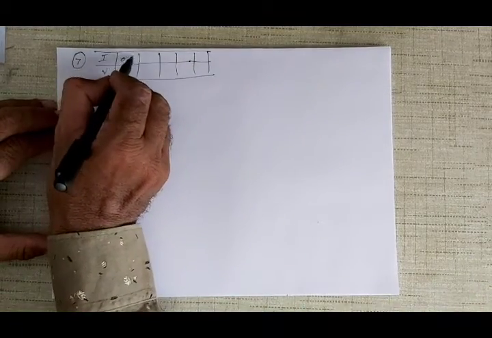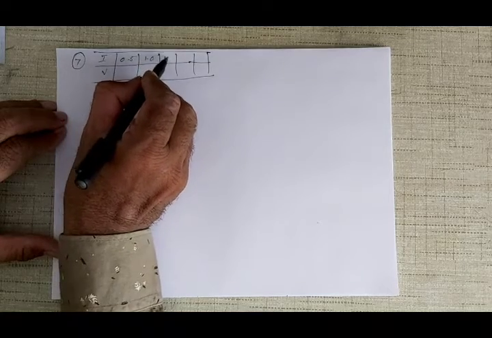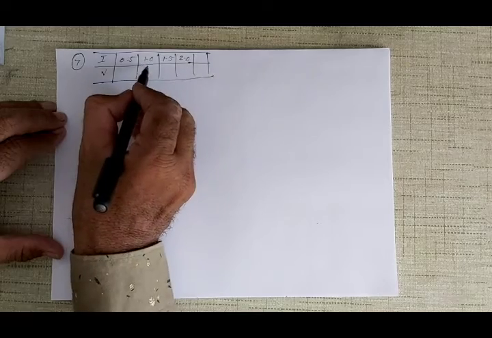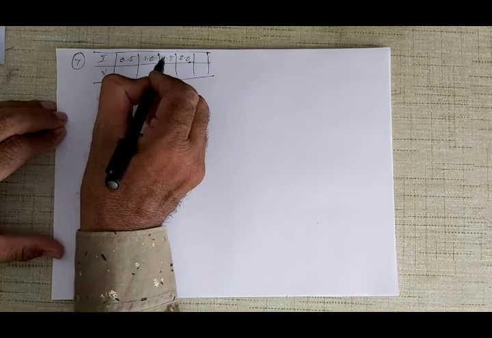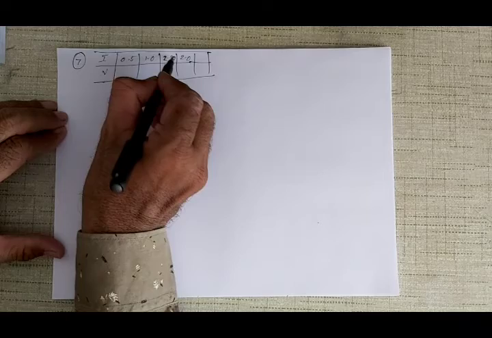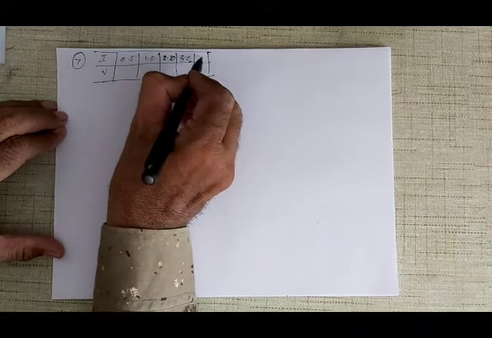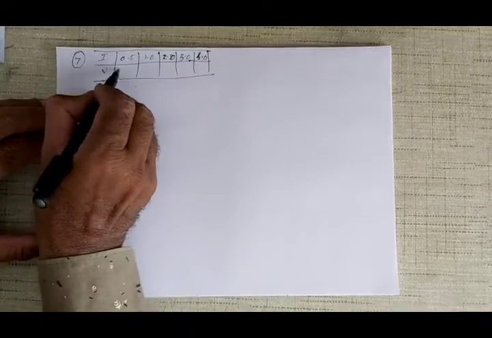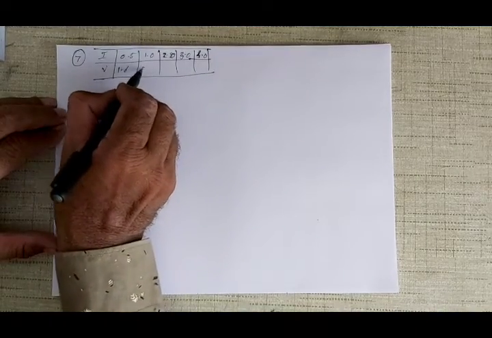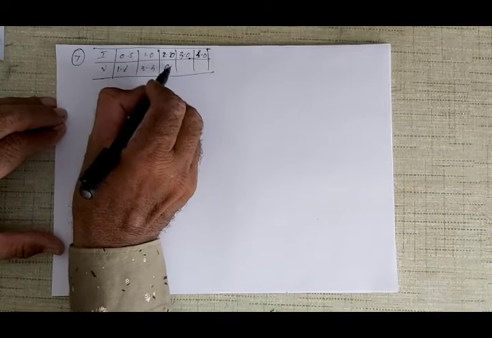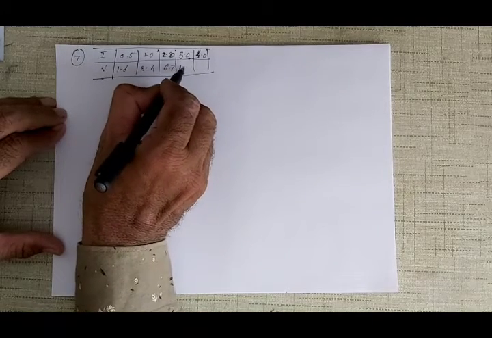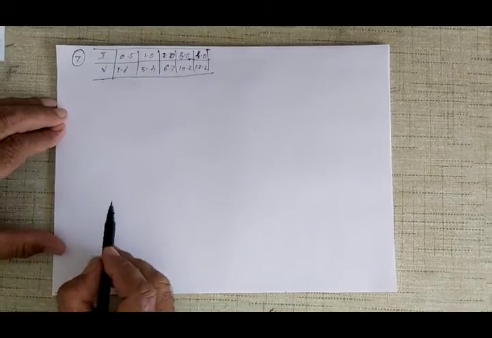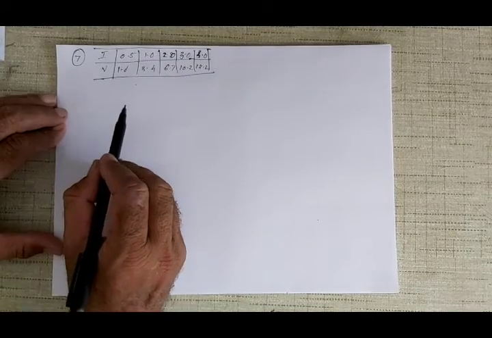The currents are 0.5 amperes, 1 ampere, 2 amperes, 3 amperes and then 4 amperes. And the voltages are given as 1.6, 3.4, 6.7, 10.2 and then 13.2. All right, this voltage and current are given. You want to plot a graph.